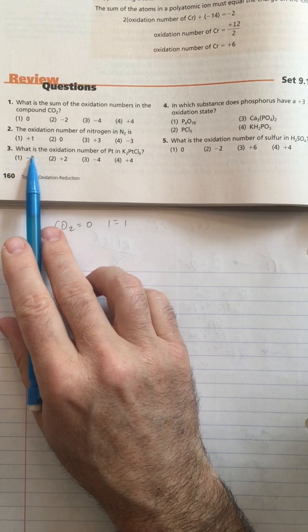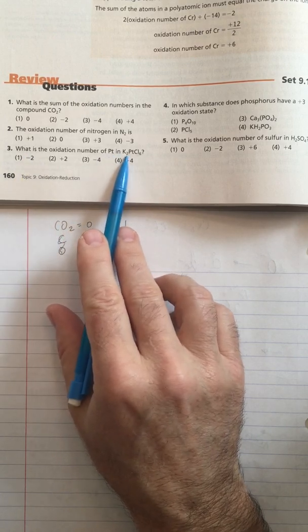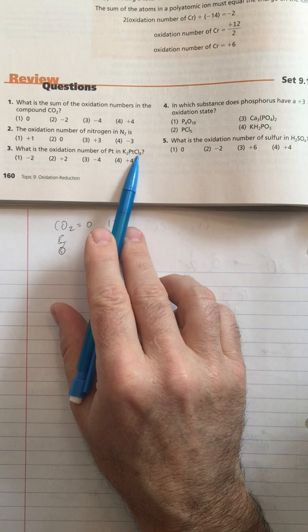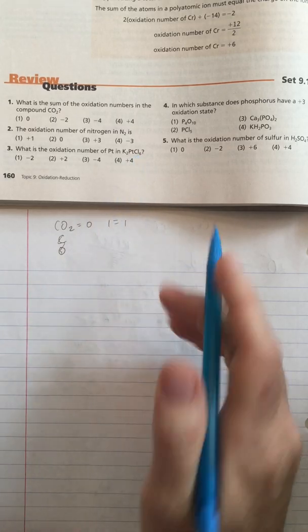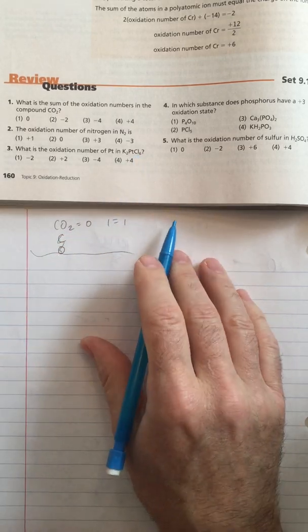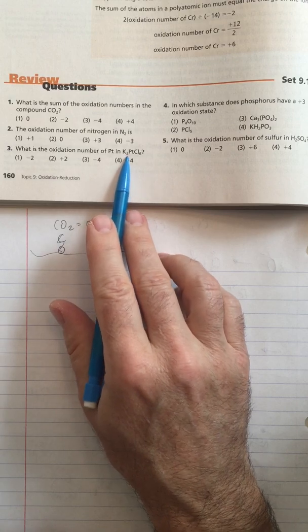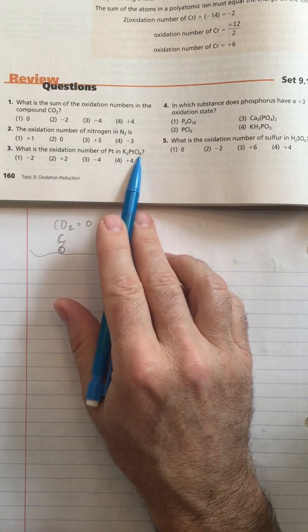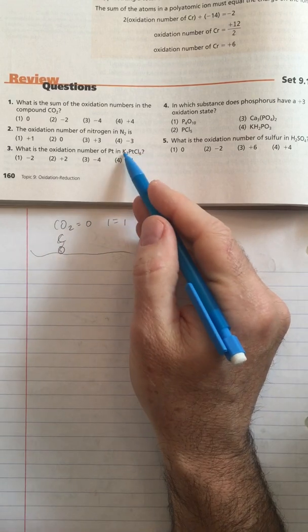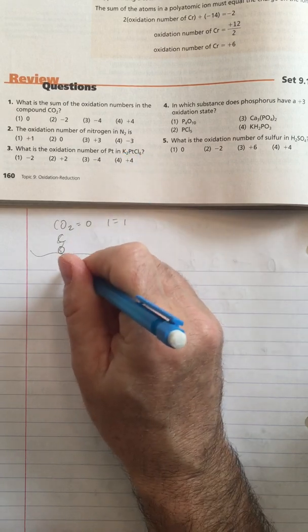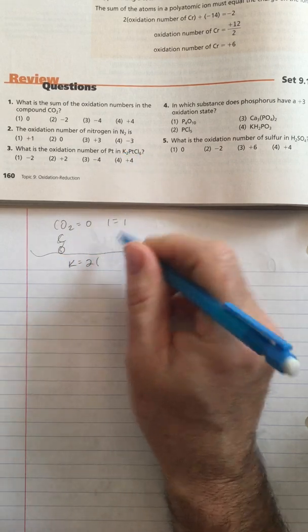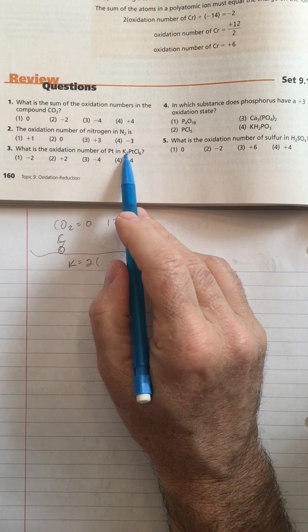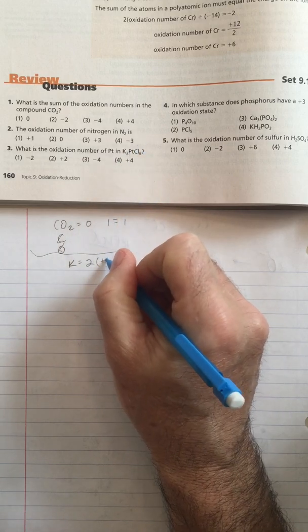Number 3, what is the oxidation number of Pt in K2PtCl6? Okay, split that one up. So I've got K2 and then PtCl6. Well, potassium is in group 1, so there are 2 of those, and I know that anything in group 1 is a positive 1.